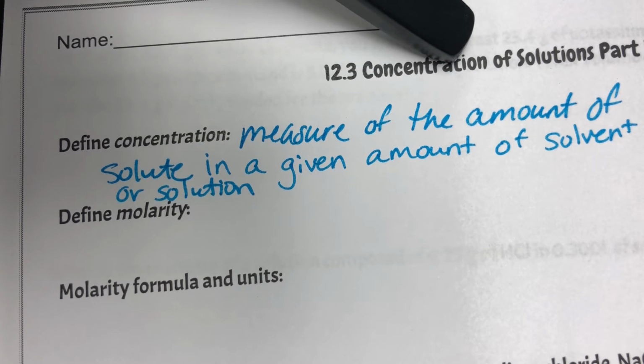That just means you have a lot more solute than the solvent, so it's kind of more saturated. So we can use the terms dilute and concentrated, which are very vague. Dilute would mean you have less solute, and concentrated would mean you have more, but they're not very specific terms.